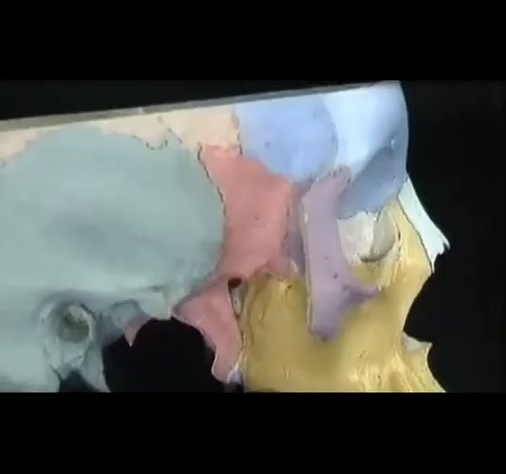The next large bone we'll be talking about is the ethmoid bone. The ethmoid bone is a little hard to understand, as in the intact skull, most of it is hidden from view.